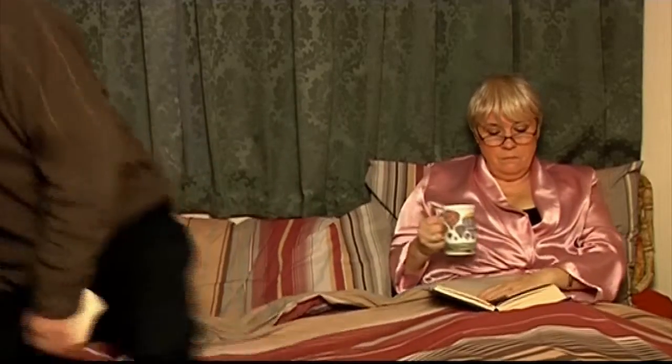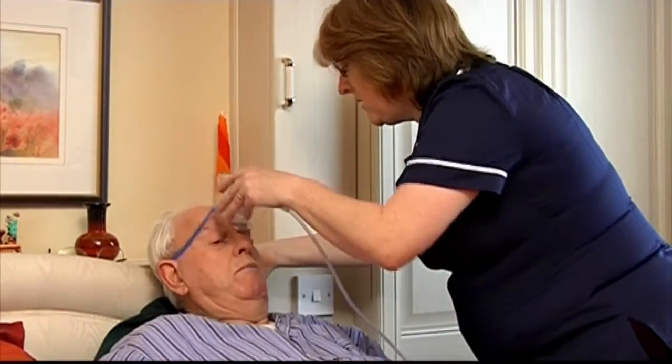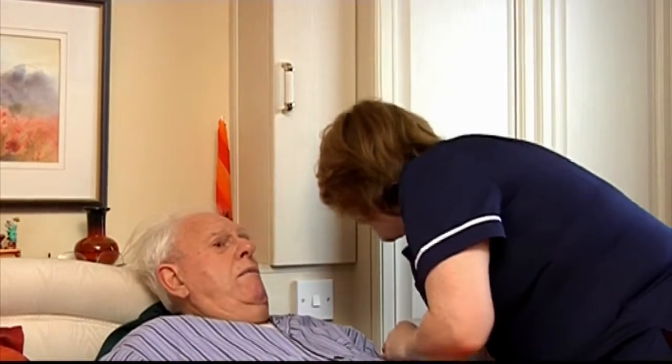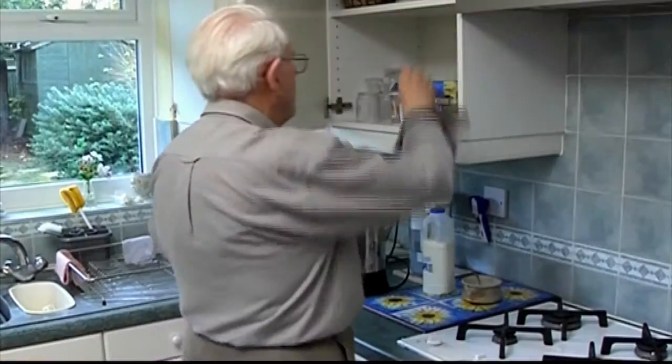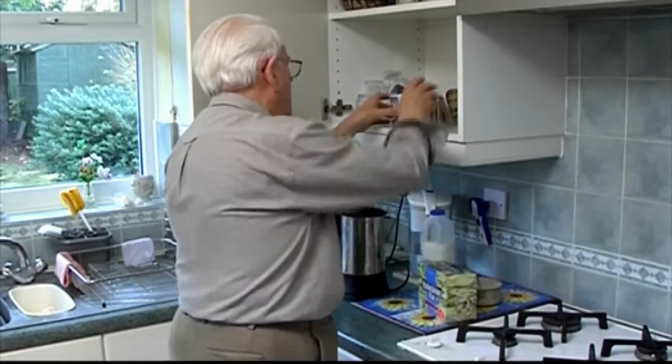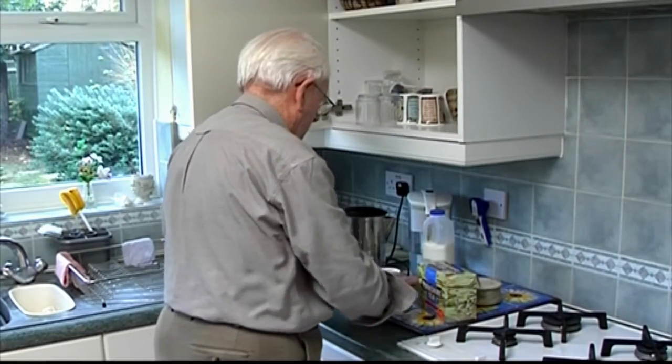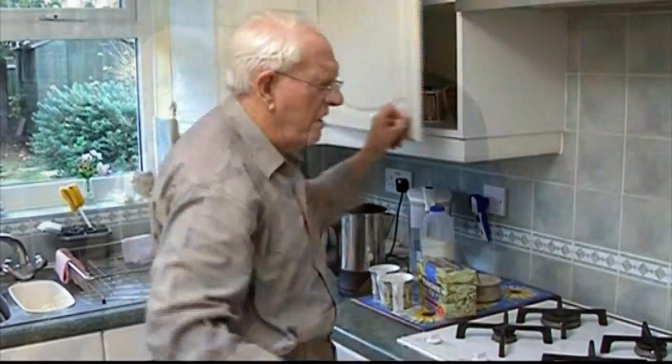Norman suffers from chronic obstructive airways disease, which causes him breathing and mobility difficulties. So he requires care and support to live a relatively independent life. By law, Norman has the right to choose where and how he lives his life. No one has the right to demand he moves out of his house and into a home, not even his family.